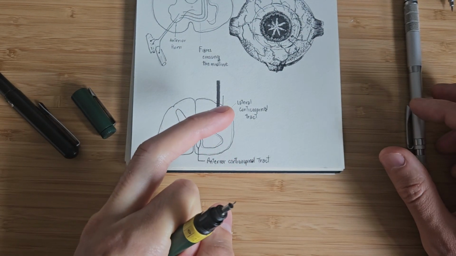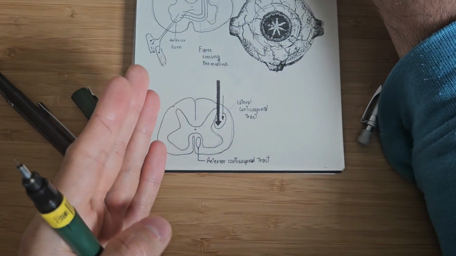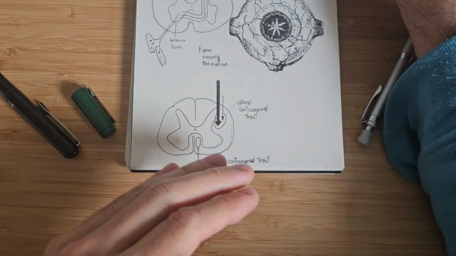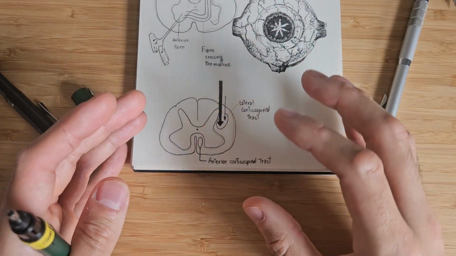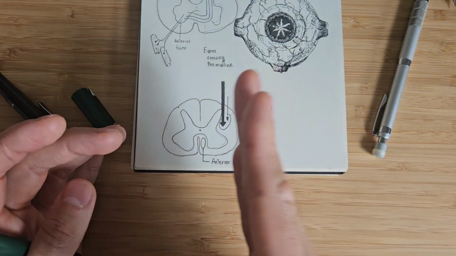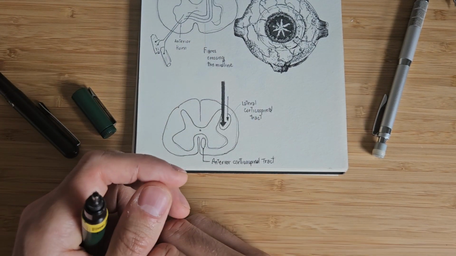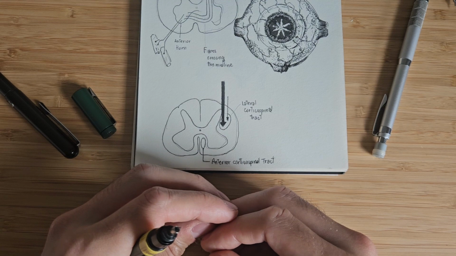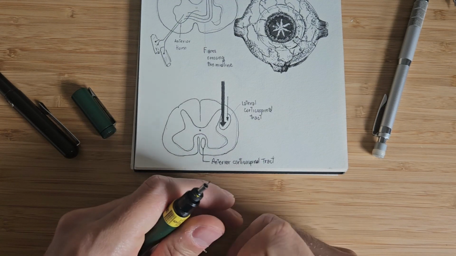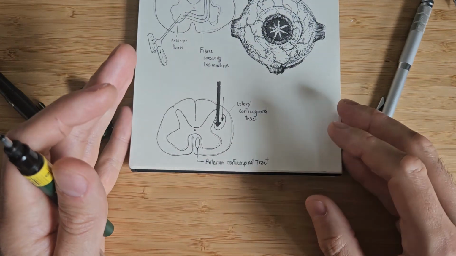Brown-Sequard syndrome. Okay, this syndrome involves damage to one side of the spinal cord, which leads to ipsilateral loss of motor function and contralateral loss of pain and temperature sensation. So yeah, this is a syndrome that I wanted to mention, but I almost forgot to mention. But yeah, here is the syndrome.